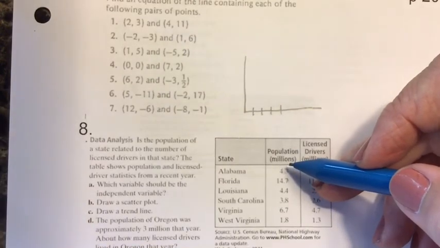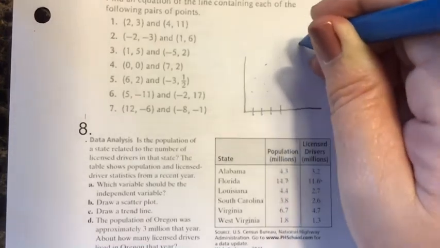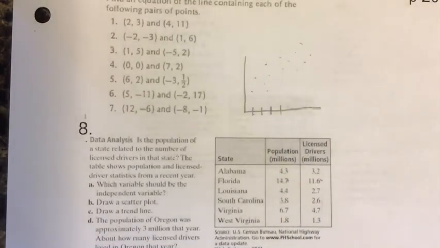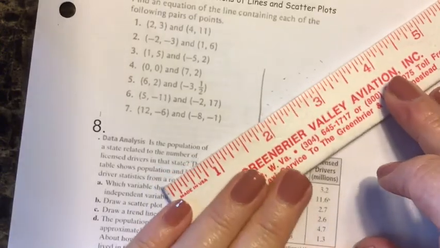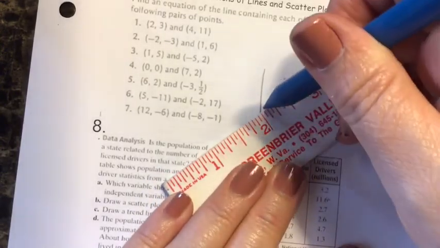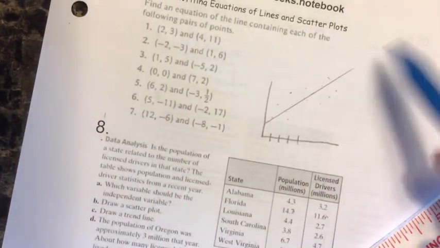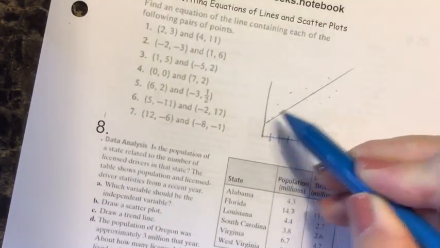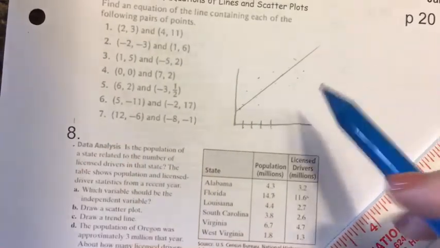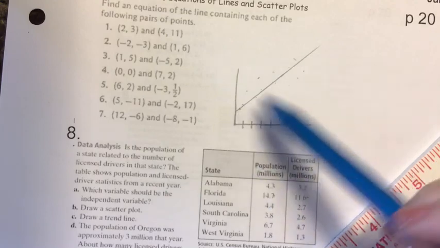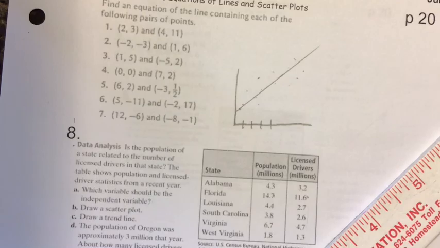When you draw your trend line, let's pretend like this is my graph. That's not my graph. When you draw your trend line, I would use a ruler, and I would just put my ruler in the middle of the data and draw a line. And then to find the equation of this line, you just select 2 points, and they do not have to be data points. Select 2 points and write the equation of that line using those 2 points the way you did with questions 1 through 7. Thank you.